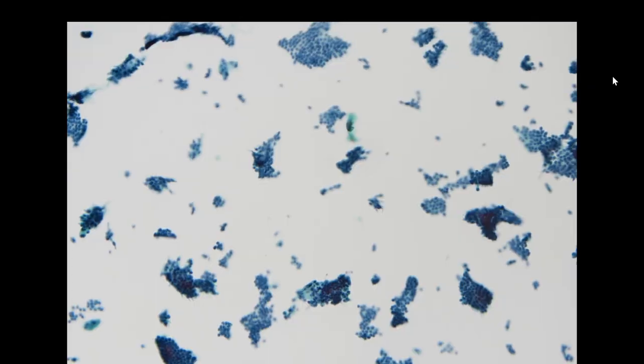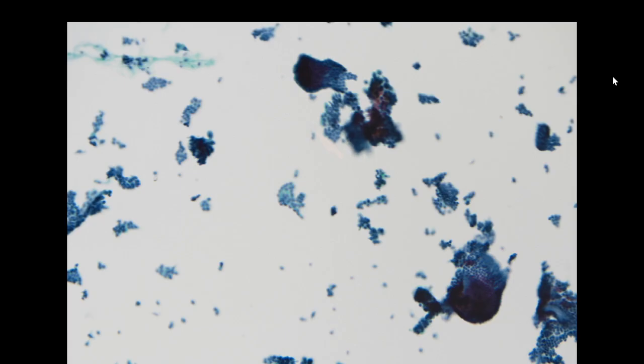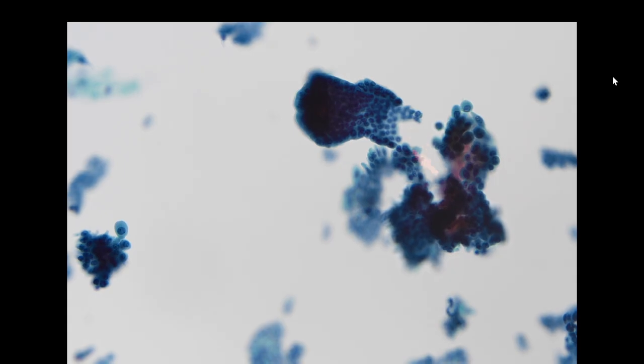For the cellular arrangement, we do see monolayer sheets of cells, as well as more three-dimensional decapitated papillary structures, which are characterized by a luminal border at three aspects, but the fourth aspect is blunted. So this is a decapitated papilla. This is a classic example of papillary thyroid carcinoma, just based on the low power features.